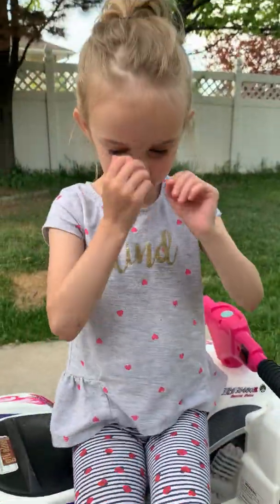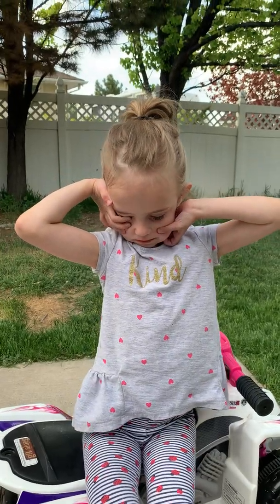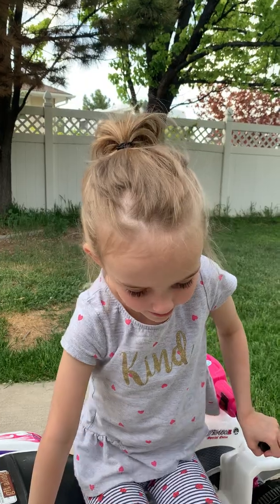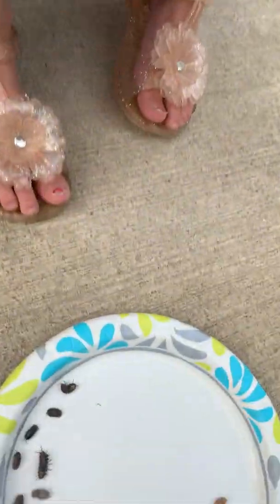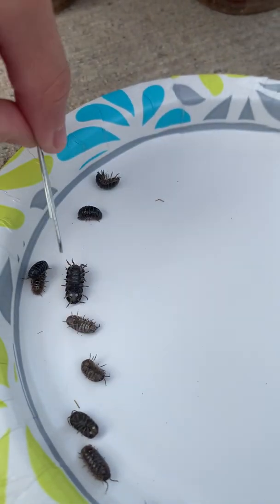We'll talk about that in a second. So we're going to learn about roly-polies or isopods, or sometimes people call them pill bugs or potato bugs. They have lots of names, but we found some. These are our isopods. Have you guys seen isopods before?